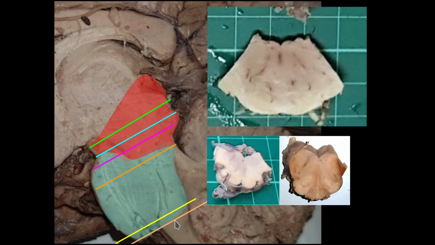And then once we get here to the lower part, we're now cutting the pons where it starts to transition into the final segment, which is the medulla. So this one, we cut the next slice, it actually looks like this. The flip side of this looks like a lower pons, but the other face looks like a medulla.